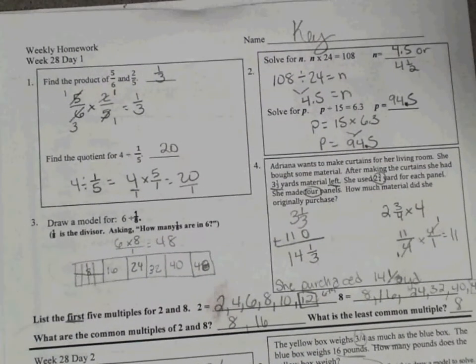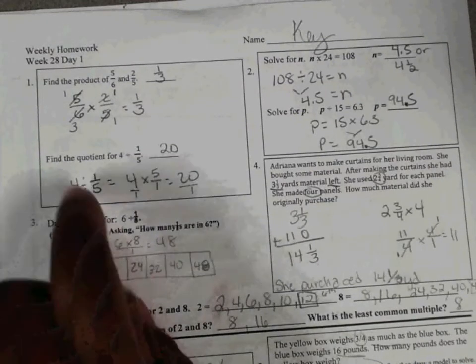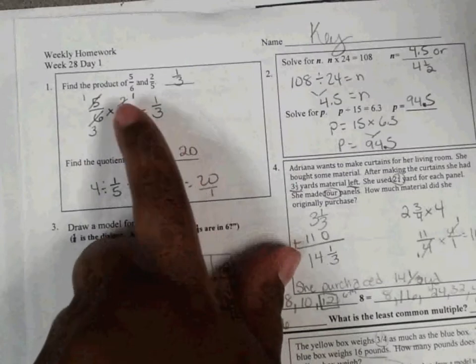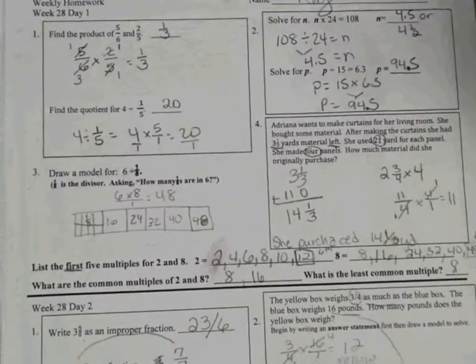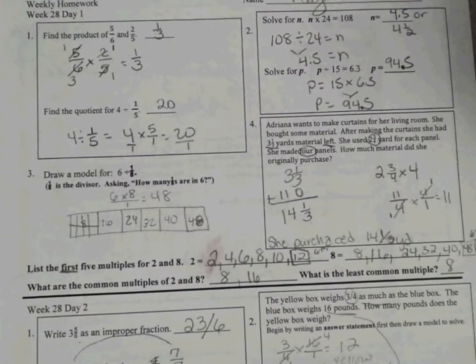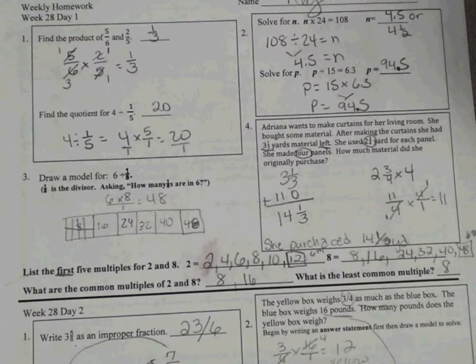Alright, number 1, find the product of 5, 6, and 2/5. It's simply multiplying. Don't forget to cross simplify to make your multiplying and reducing faster. That gave me 1/3. Find the quotient of 4 divided by 1/5. Keep 4 over 1, change the sign, and flip 1/5 to 5 over 1, which gives me 20.